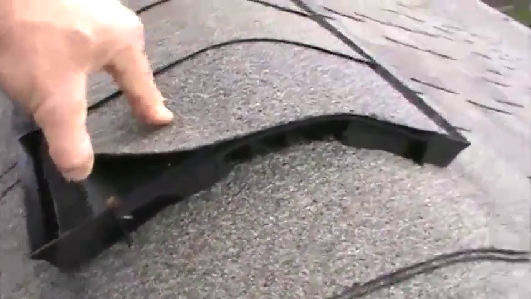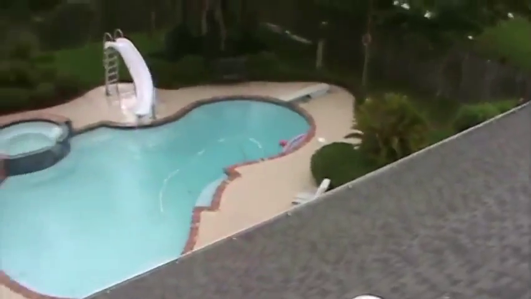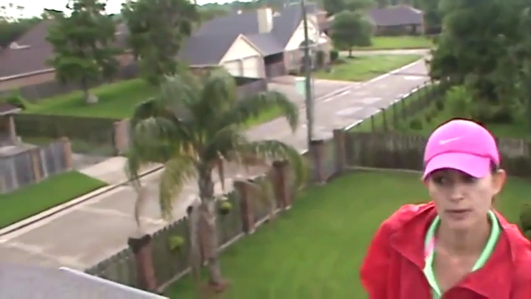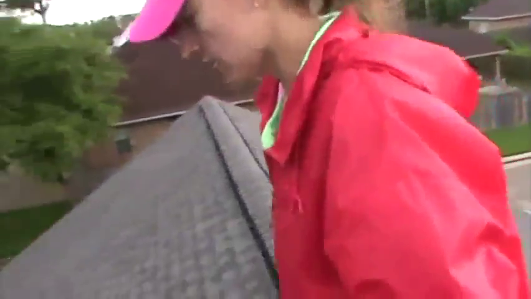Here's a little close-up of that ridge vent for you. That should be it up here. I think we have all the measurements and photos, so we'll go ahead and do the elevations.